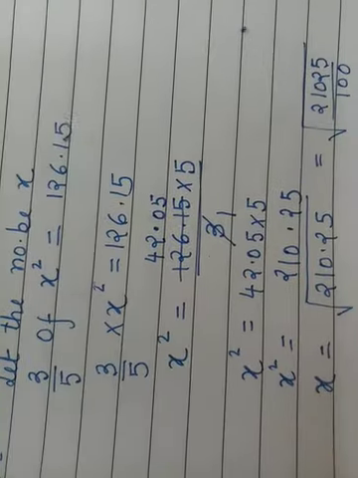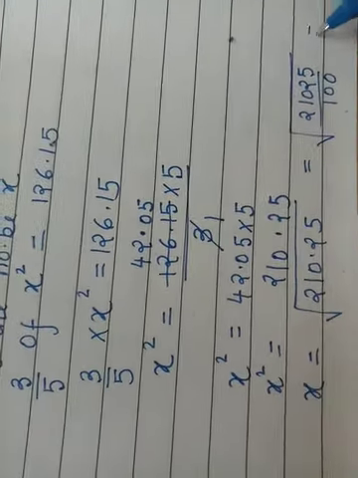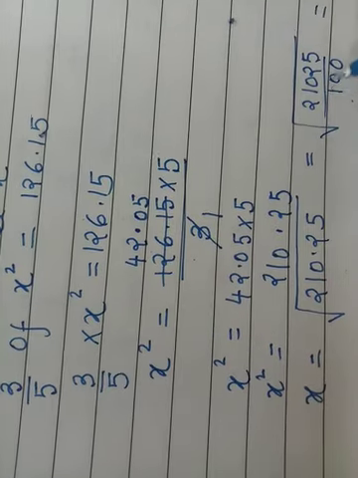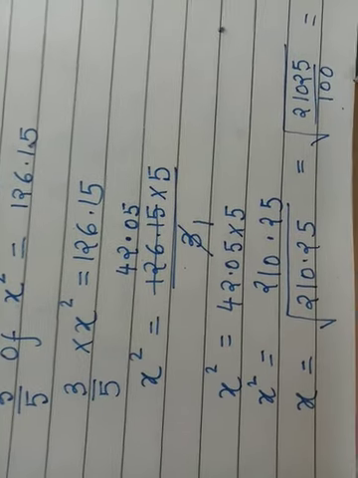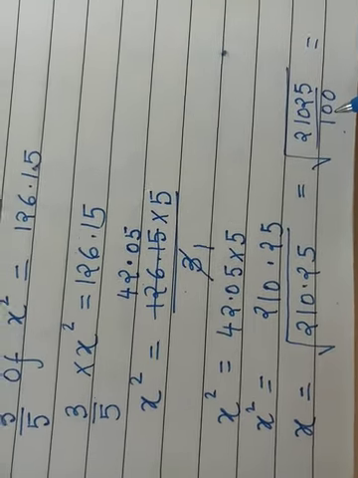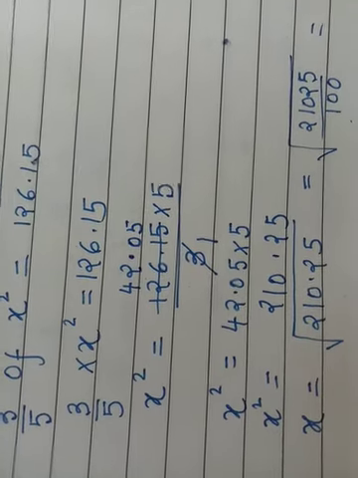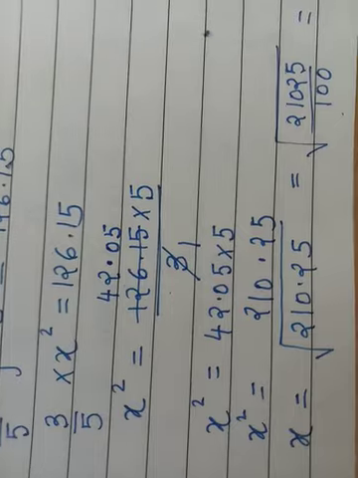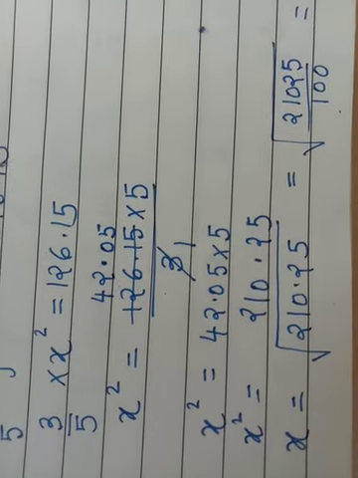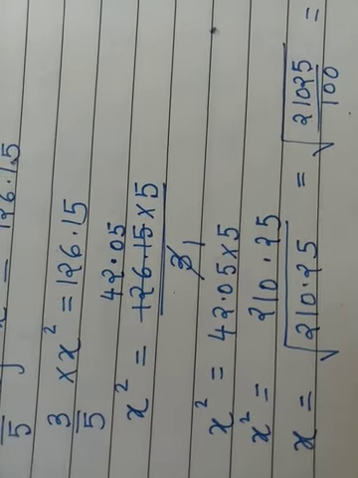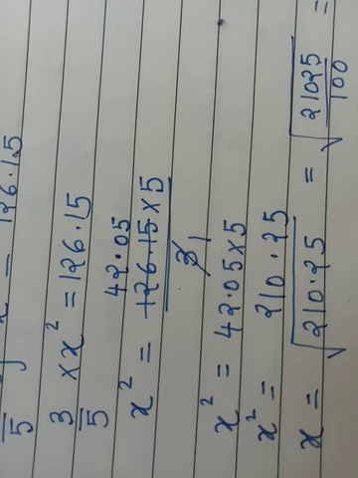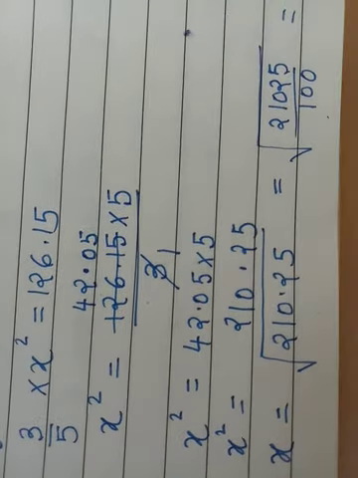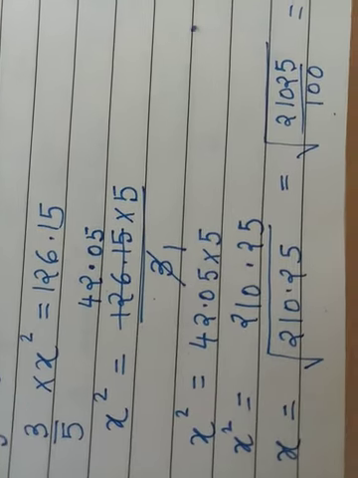Now you find the square root of 21,025, and we know very well square root of 100 is 10, and then you will get the value of x. So I leave the square root of 21,025 up to you. After calculating the square root, you can solve it further and you'll get the answer.